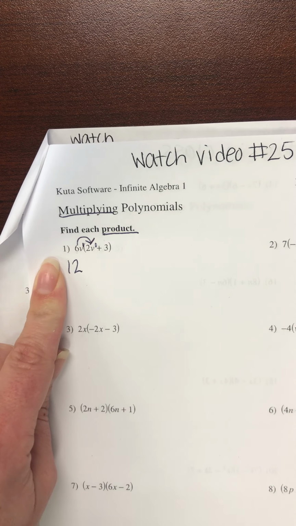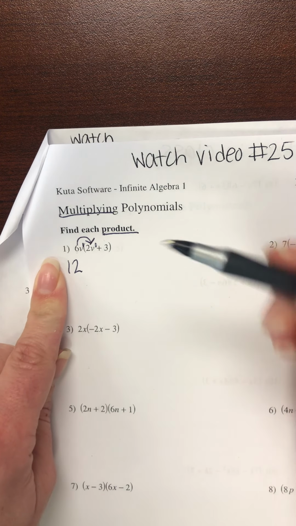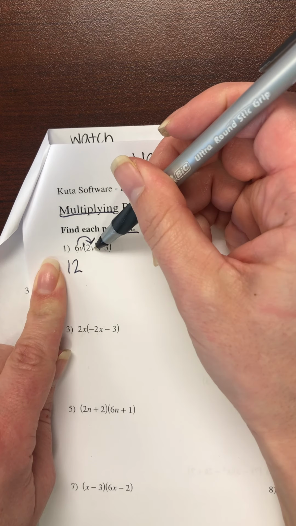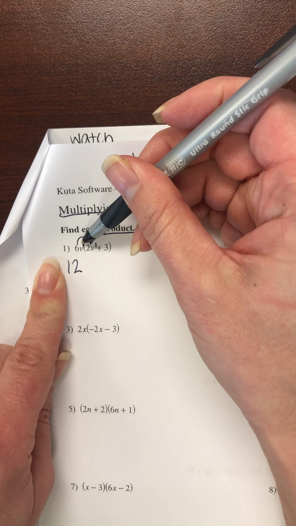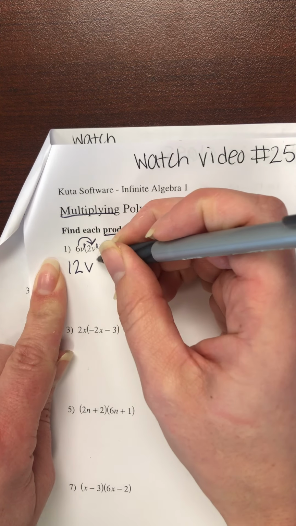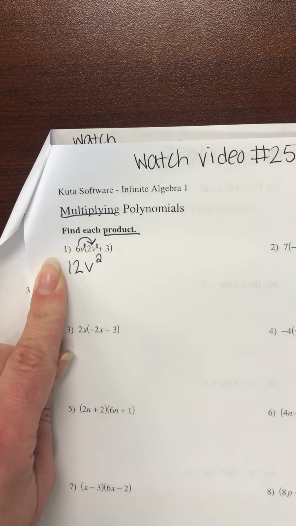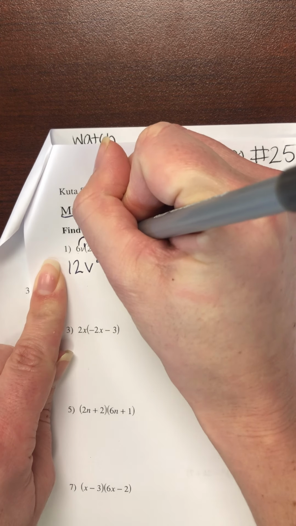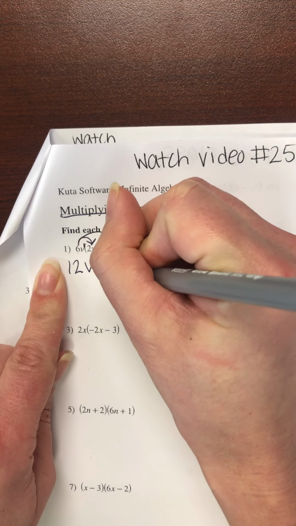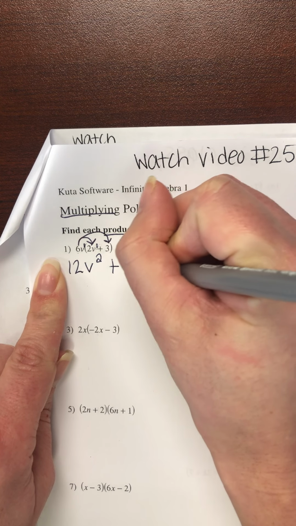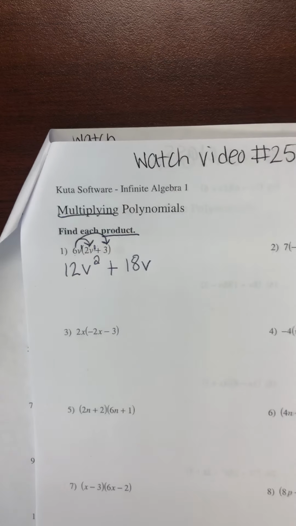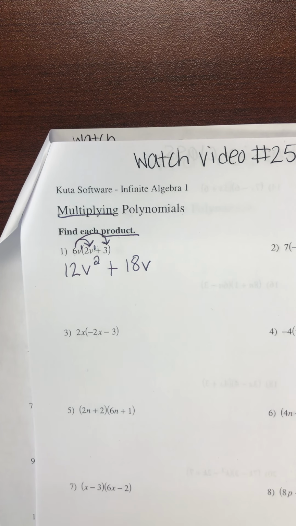And then just like we wrote down with our stars, we're going to add the exponents. So v times v is adding my exponents, 1 plus 1, so that's v to the second power. Then we're doing 6v times 3. So 6 times 3 is 18, and I carry along the v with it. And that is your product.